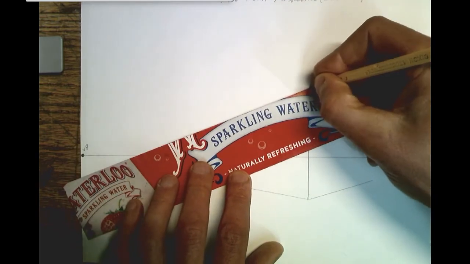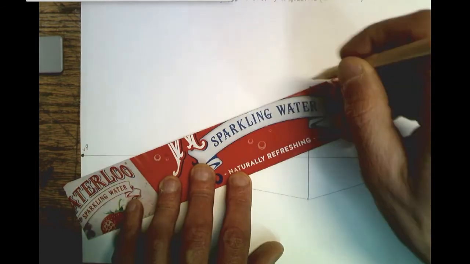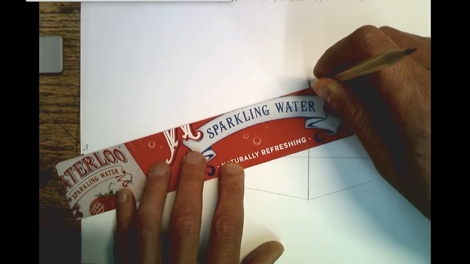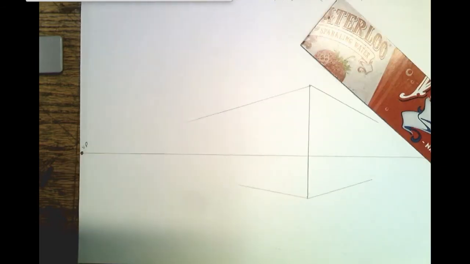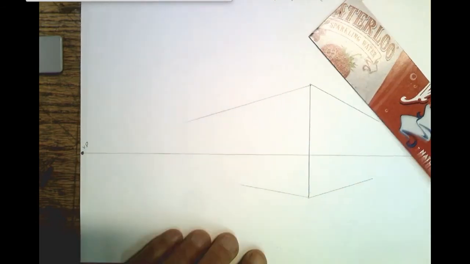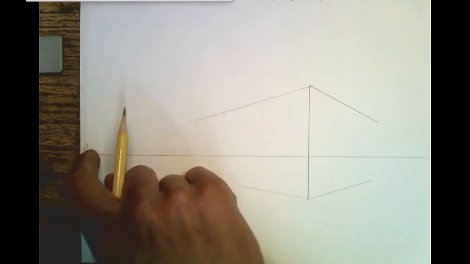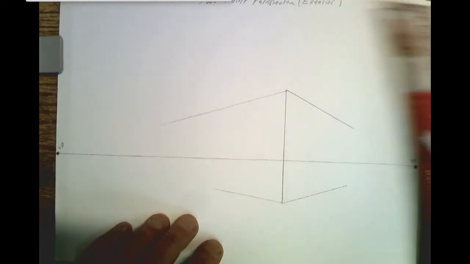Notice I'm not just aimlessly putting these anywhere, I'm putting them right here. Sometimes it helps people to use their pencil as an anchor point on one end and then just move the ruler to make sure it's hitting that side. So in a 2-point perspective, there actually are only vertical lines and orthogonals. Nothing's going to be horizontal in this case. So all the lines either have to go here or here. If they go somewhere else, you probably made a mistake.